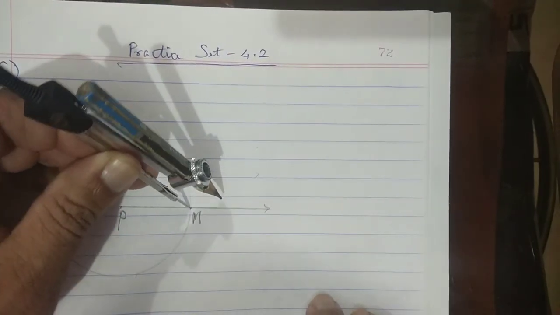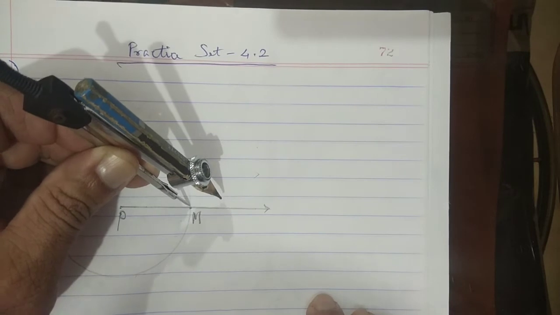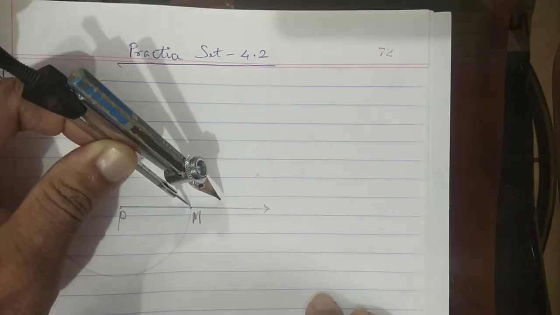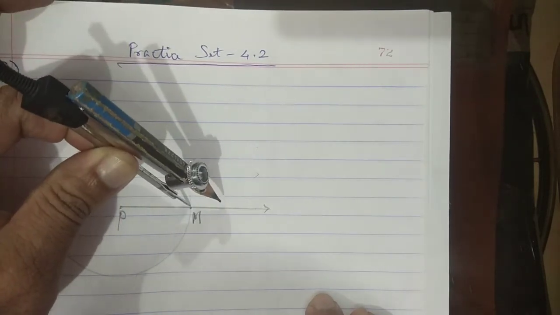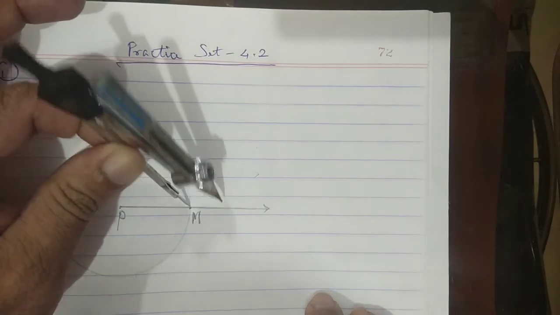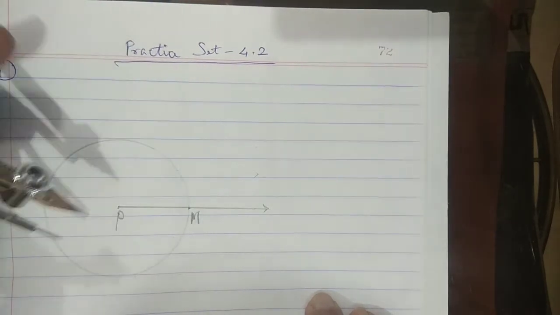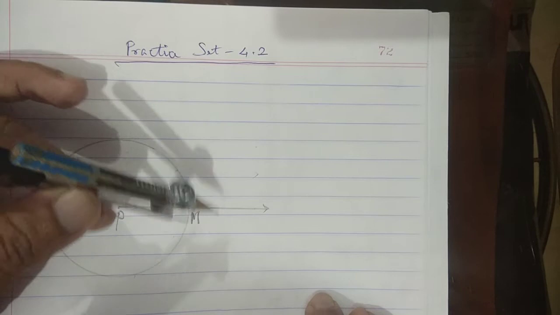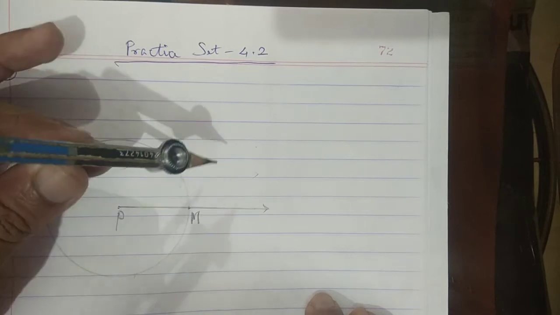I have taught you in the first exercise, basic construction, how to draw a perpendicular when the point is somewhere on the line. And one relation always remember, radius of a circle and tangent are always perpendicular to each other.